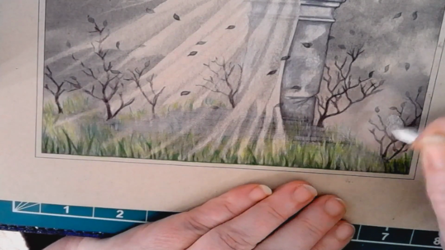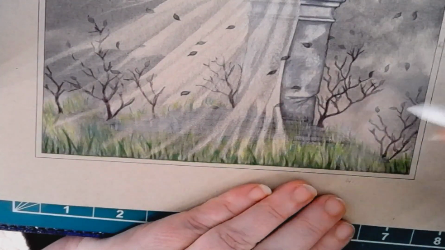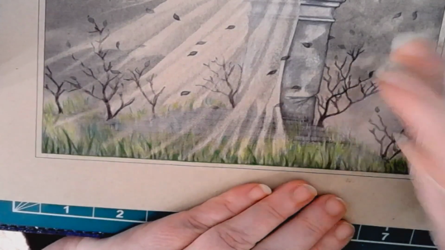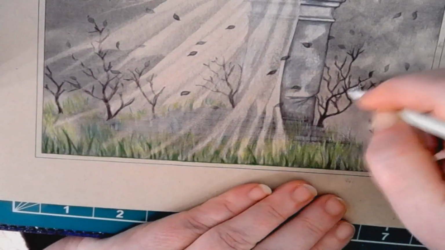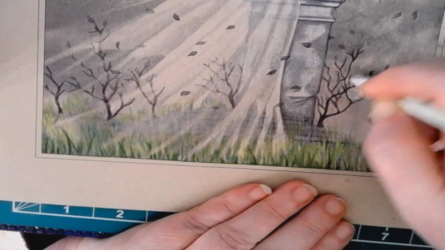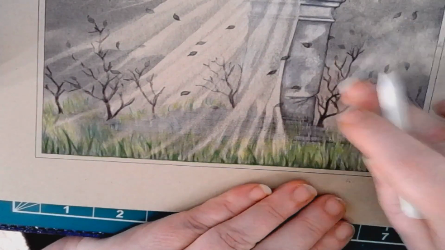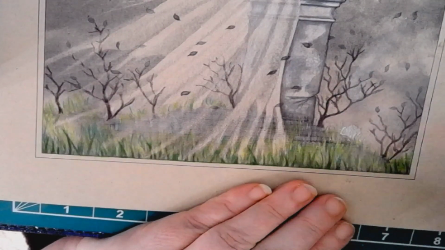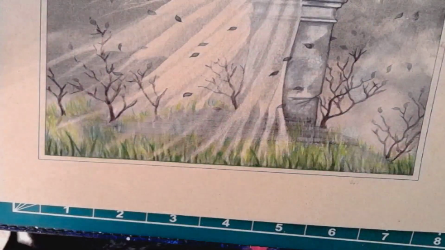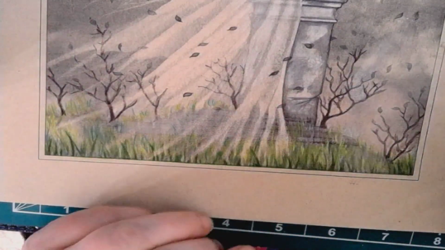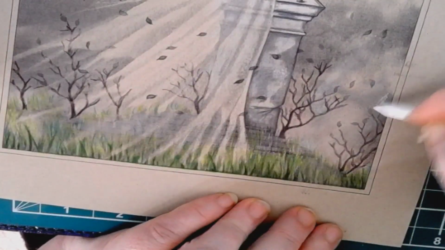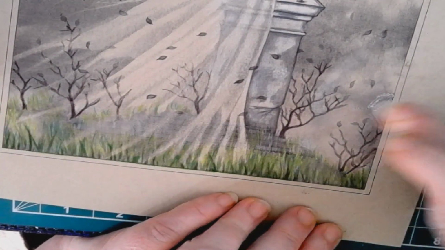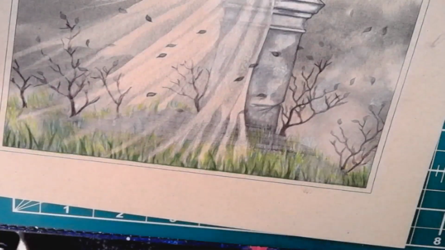And what I'm doing is I'm just taking my finger and blending that white upwards because I want it to look like it's a mist going up. Like that. Now you can also do this with a pan pastel and that sort of thing.